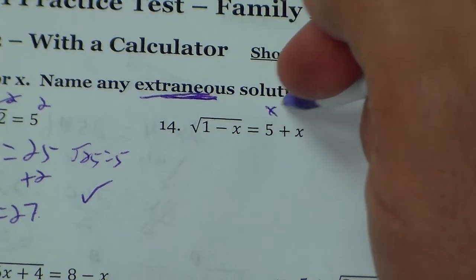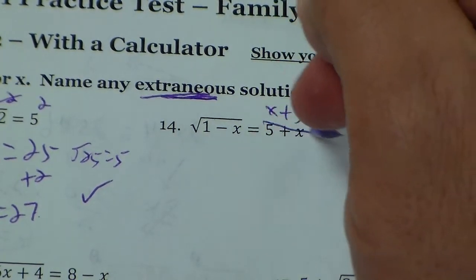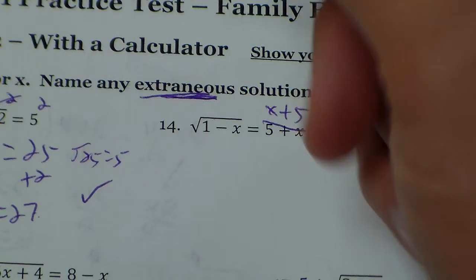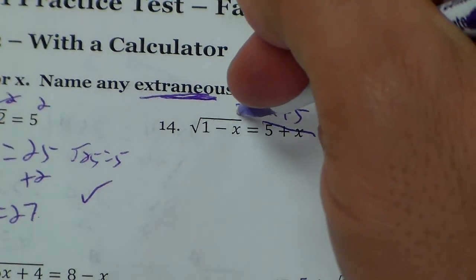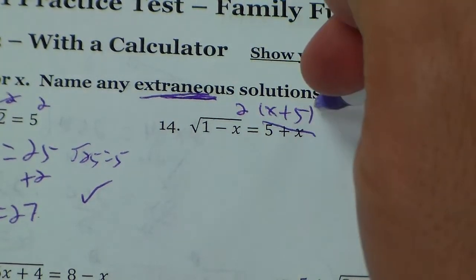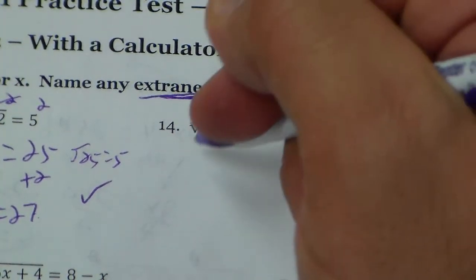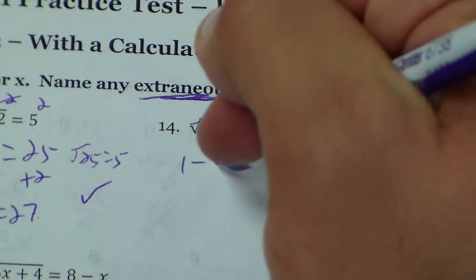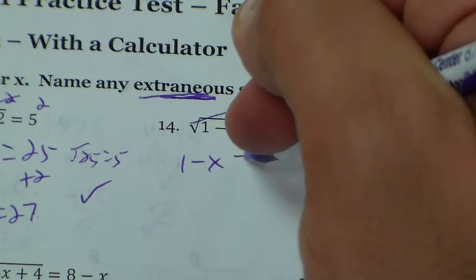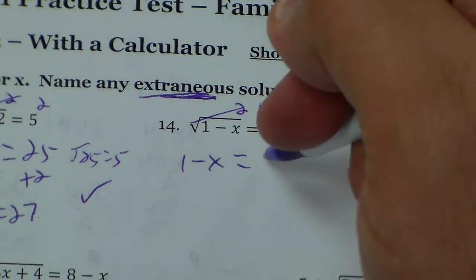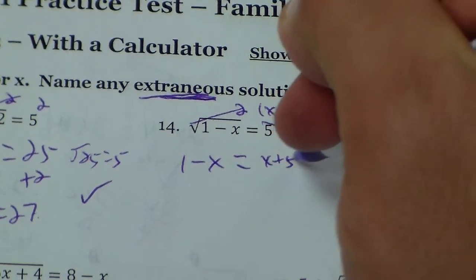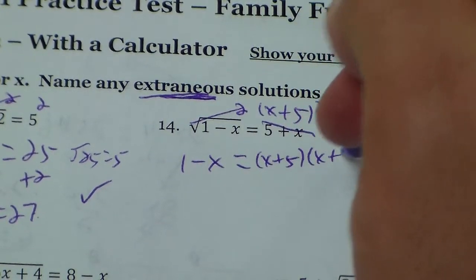I'm going to first switch the x plus 5 around, because that's what we're kind of used to, putting the x first. And then, now when we square both sides, you're going to have to square everything on the right and everything on the left. Excellent. So now we get 1 minus x, because the radical goes away, is equal to x plus 5 squared, which is the same as x plus 5 times x plus 5.